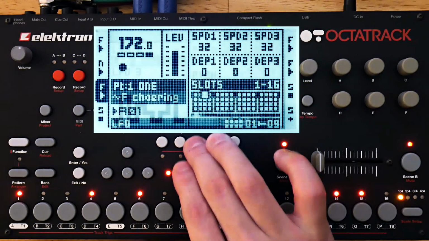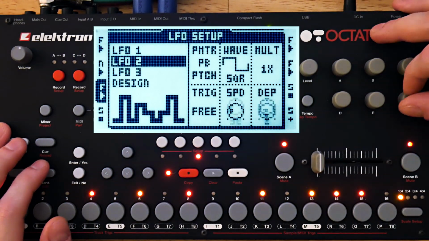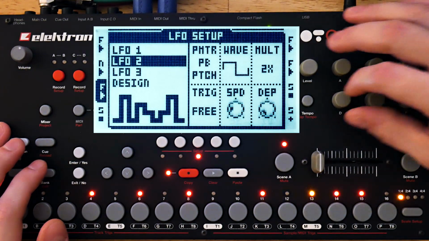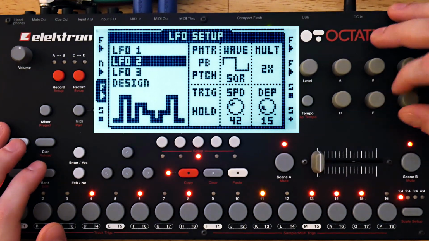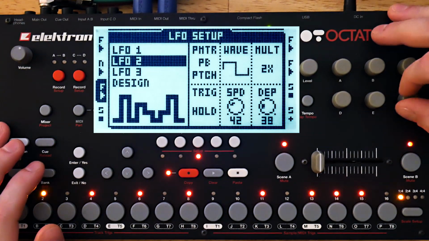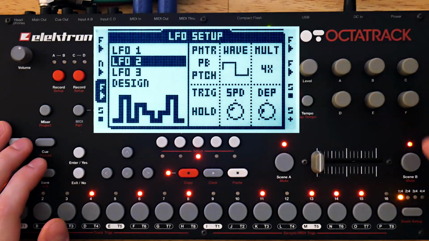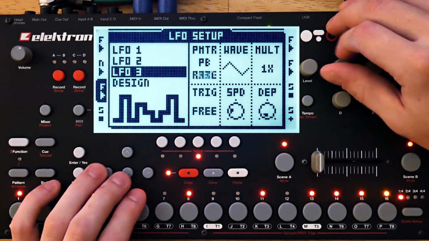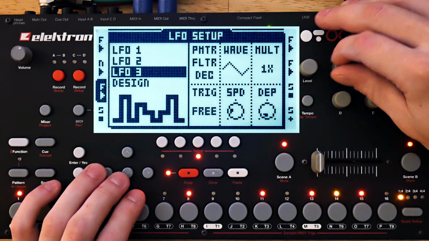I'll try some modulation instead. Let's try a square wave LFO sent to the pitch. There we go. That square wave LFO is mixing up the pattern nicely. Now let's try some filter modulation.